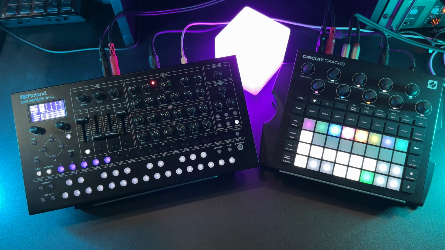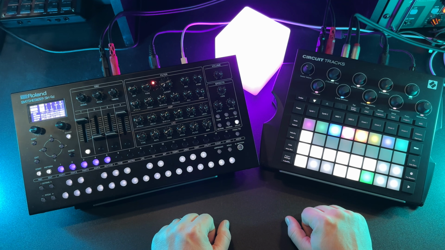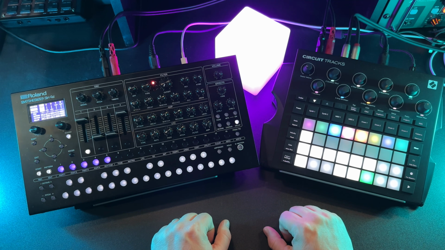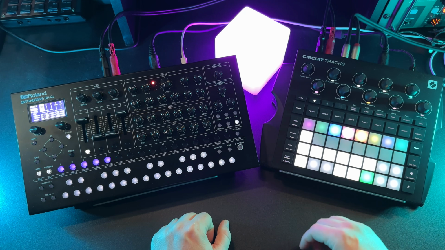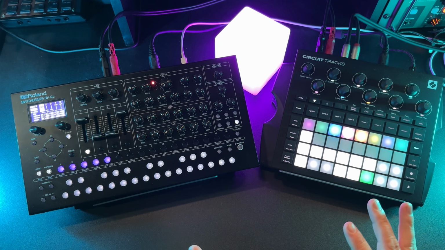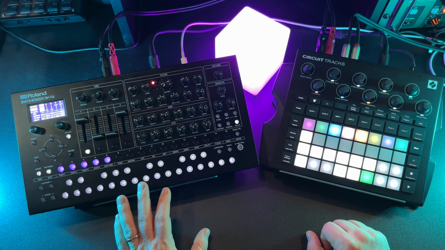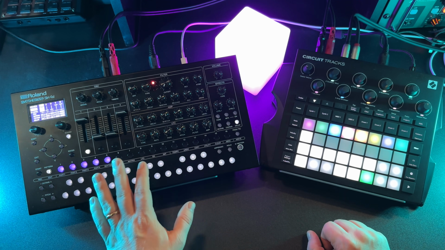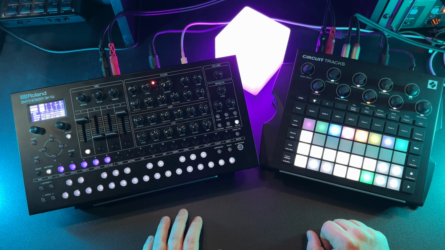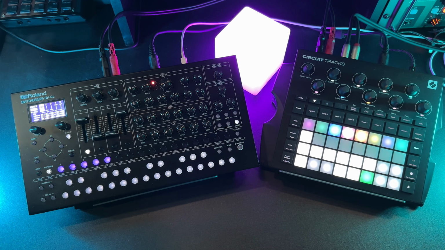Now, there's more options here I could do for modifying things other than the filter, or other parts I could try to bring in. Some of it's complex, and I'm still new to these units and getting used to the setup. But I hope this is helpful for someone out there who's looking at either the SH4D or the Circuit Tracks.